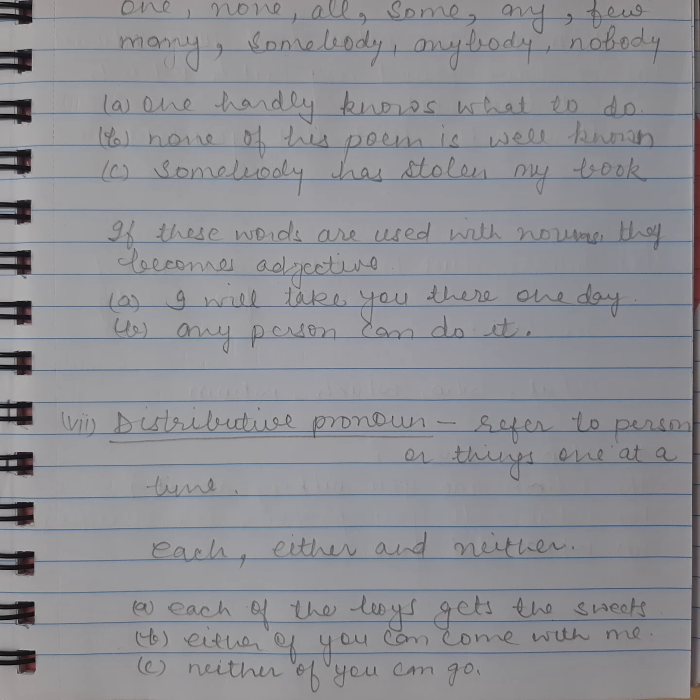So next pronoun is distributive pronoun. So distributive pronouns refer to a person or thing one at a time. So for example, each, either, neither. So these are words used as distributive pronouns. So for example, each of the boys gets the sweets. Here each is a distributive pronoun because each student gets the things. So we are talking about one student at a time.